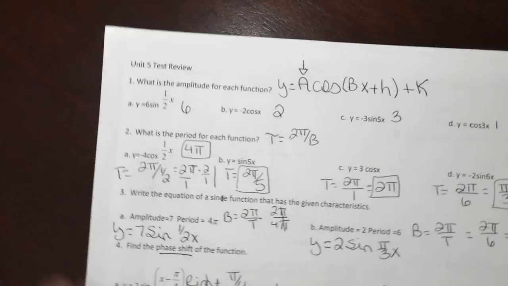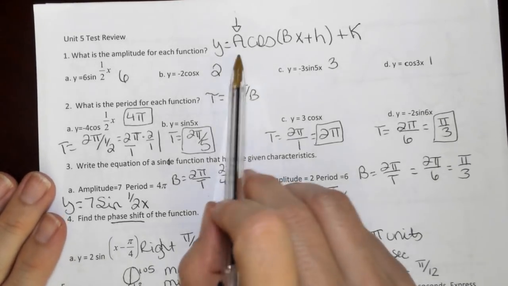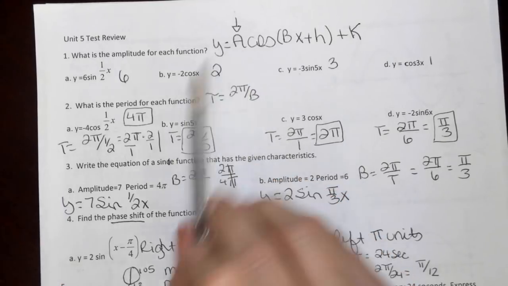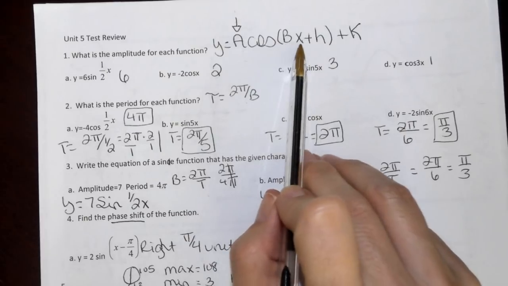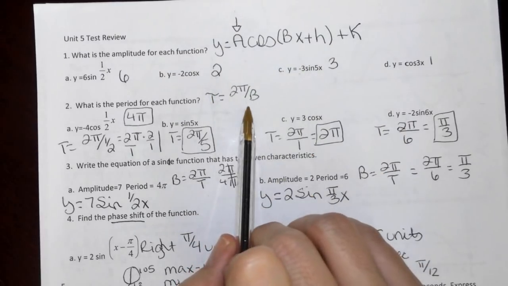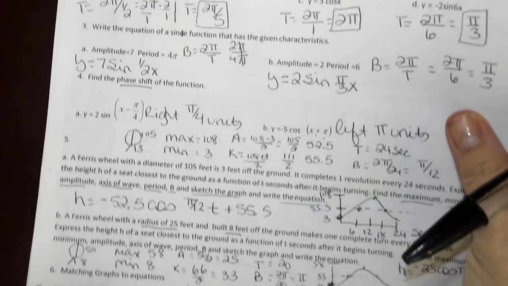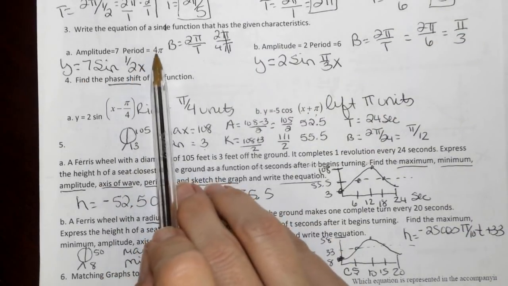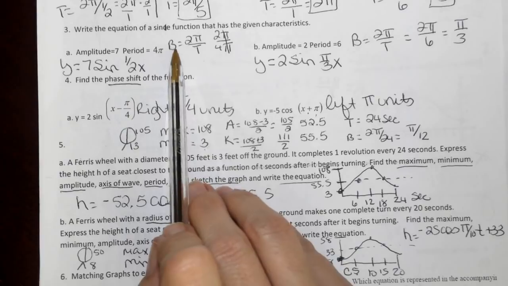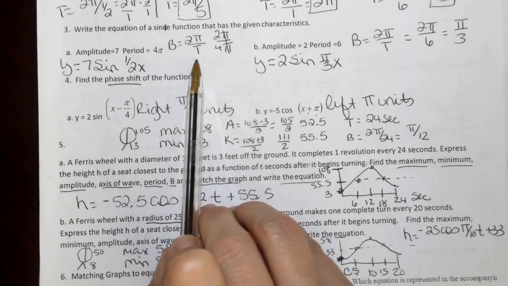Alright, so when you're studying for your test, remember how to find amplitude. It's always in front, but it's always a positive. Remember that to find your period, you have to find your b first, and that's going to be the number in front of x, and you do 2 pi divided by b. To write your equations, you need your amplitude and you need your b. If they give you the period, you have to know the formula, 2 pi divided by t.